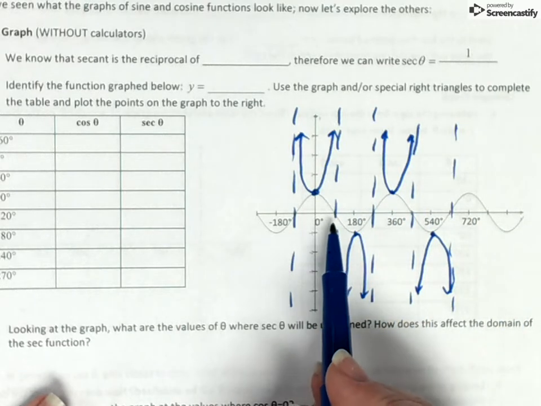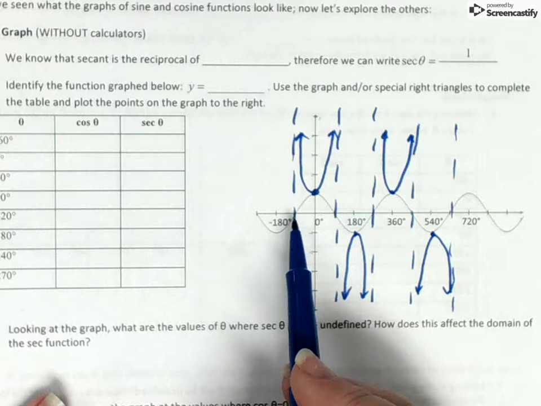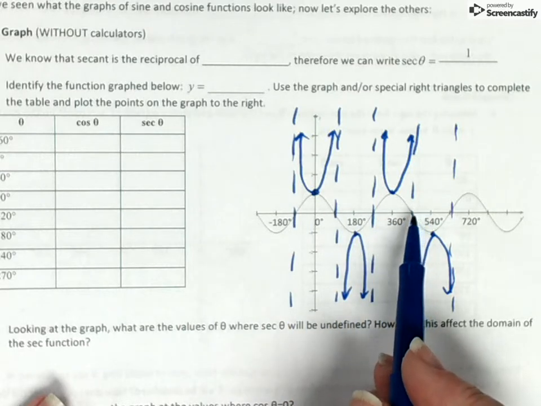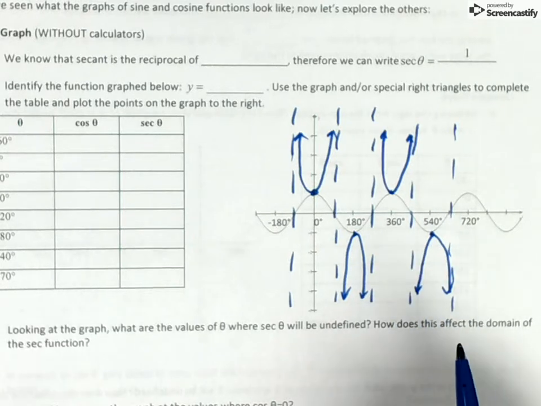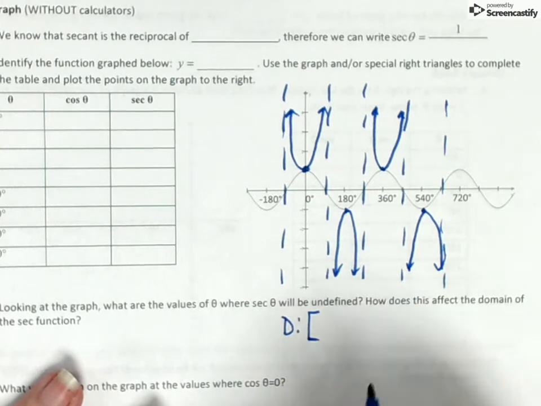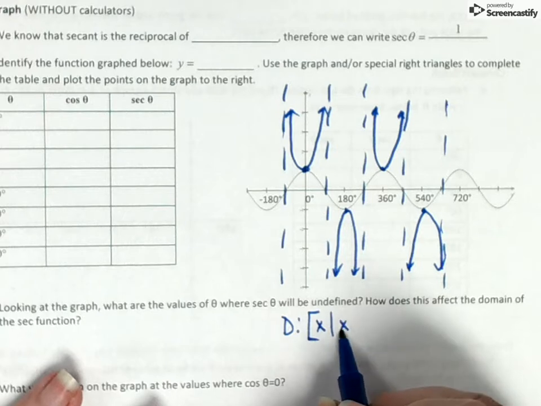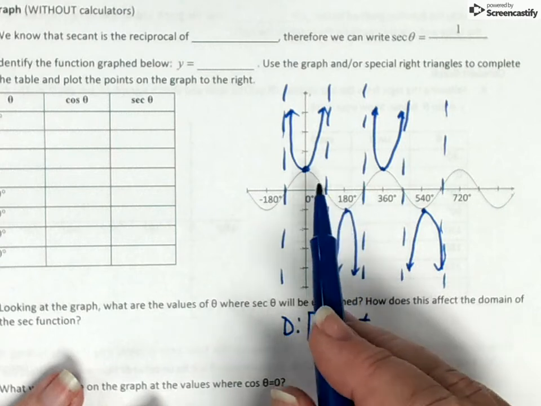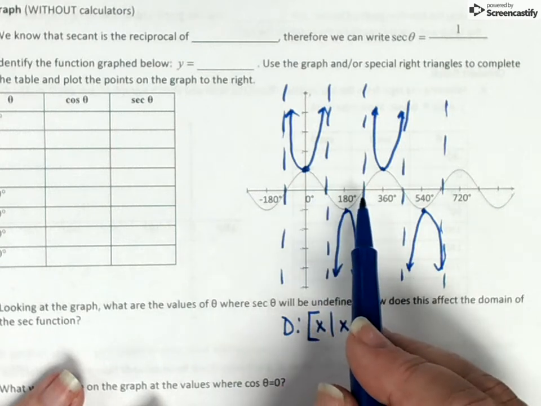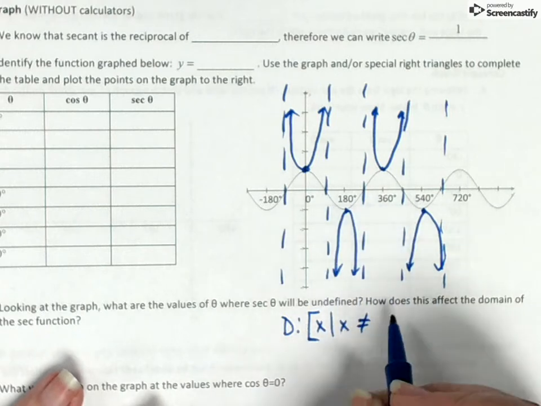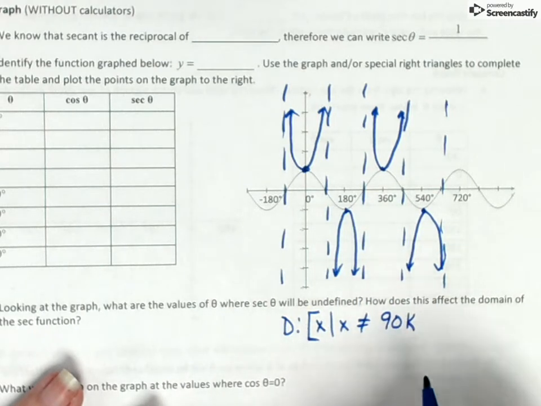In other words, in this problem, we could not choose the x value of negative 90 degrees, positive 90, positive 270, positive 450, and so on. So we have to talk about what the domain can be. The domain of a secant function is x, such that x is not equal to one of the asymptotes. Well, where do the asymptotes exist? 90, 270, 450. Those are all multiples of 90. So we're going to say 90 times some number.